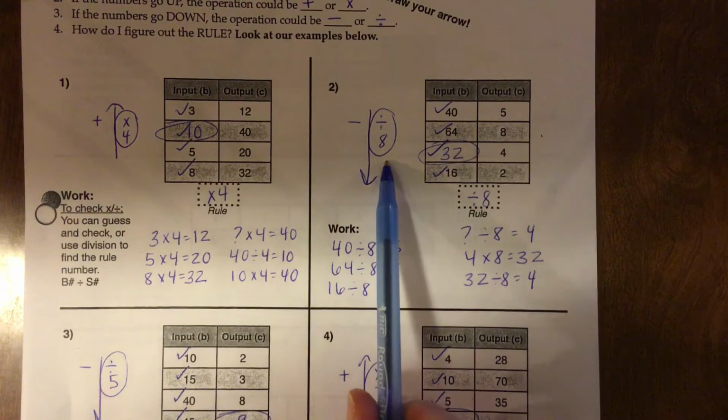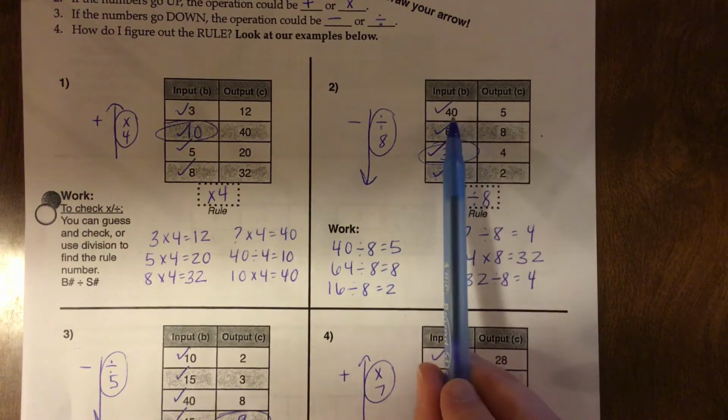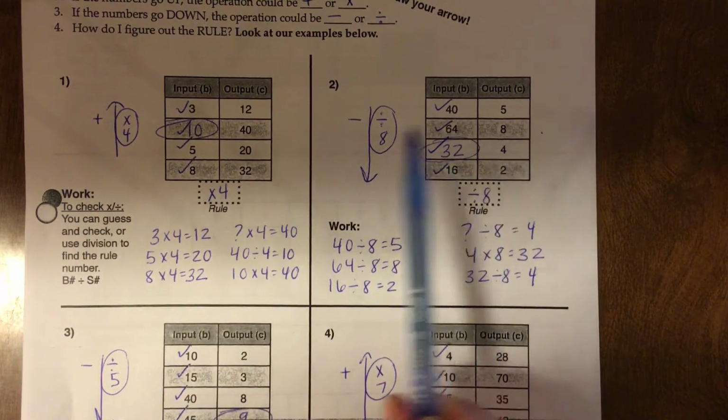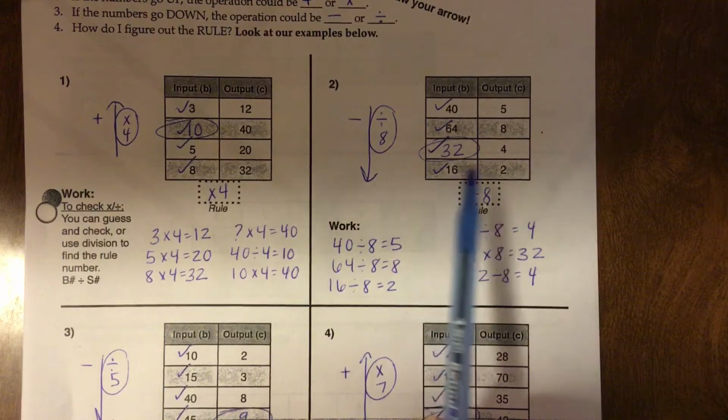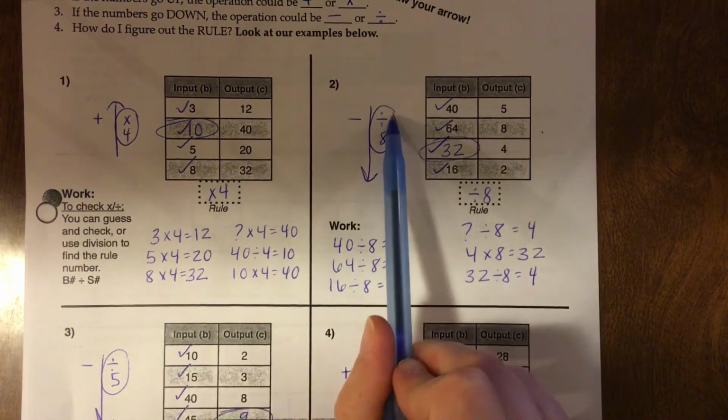So, it's going down. I checked with division, so I did my bigger number 40 divided by 5, I got 8. 64 divided by 8 equaled 8 again. 16 divided by 2 equaled 8 again. So I knew I had a pattern.